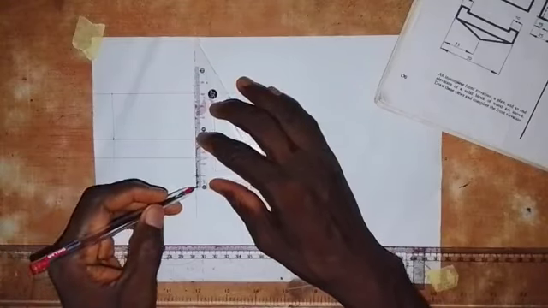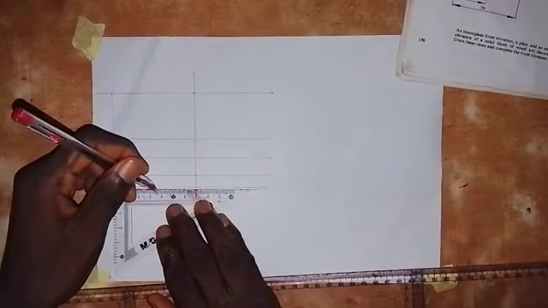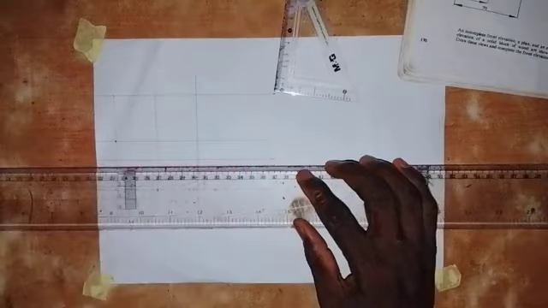Having done this, the next thing we are going to do is divide this 70 into 2. So 70 by 2 is 35 millimeters. At this point I'm going to draw a vertical line which goes up like this. Then from this point I will take 5 millimeters down, and at this point I'm going to draw a horizontal line like this.